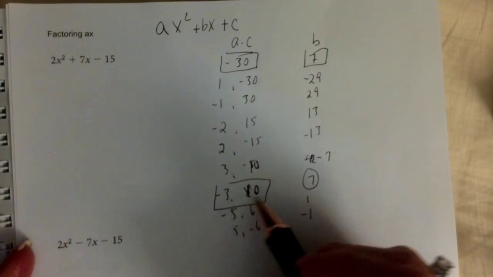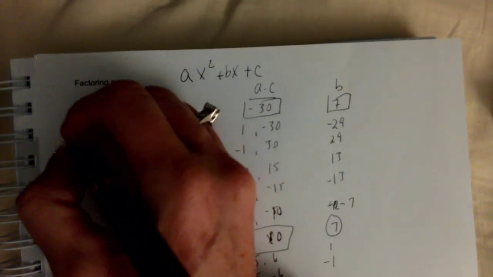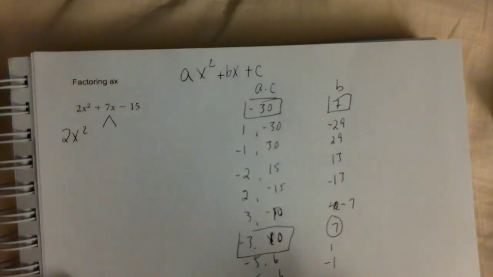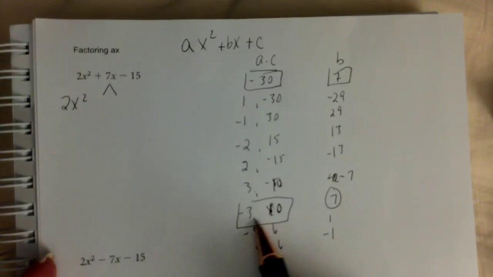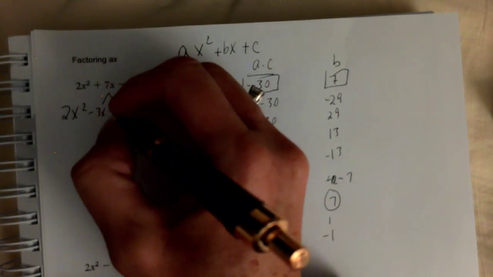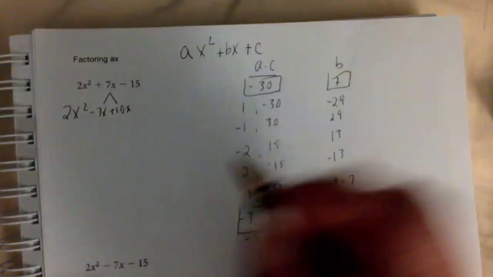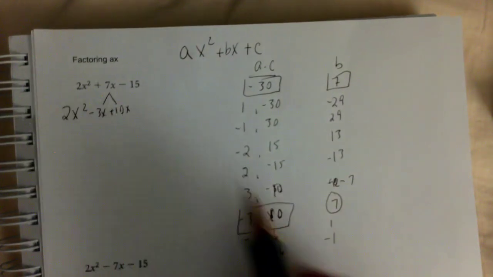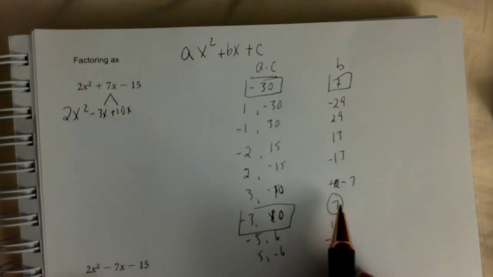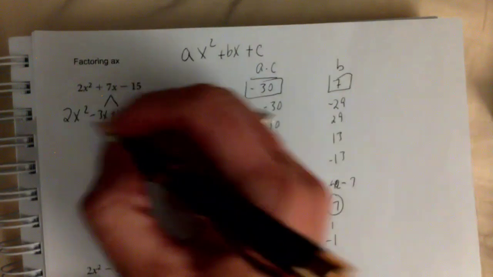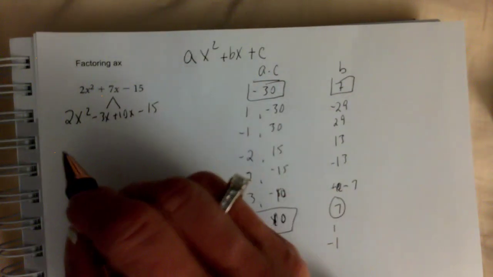So we are going to rewrite our polynomial, 2x squared. And then this middle term, we're going to write it using this pair. We're going to make these like terms. So a negative 3x and a positive 10x. So they add to make the 7. So we're just rewriting the 7x with this pair in particular because they add to 7. And then rewriting C. And now we have 4 terms.